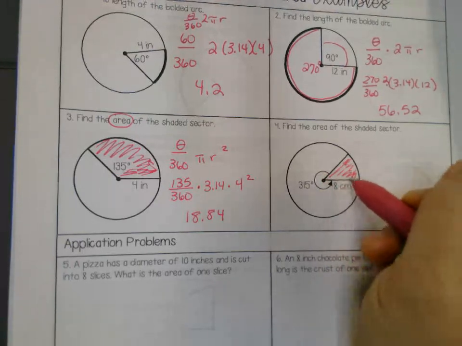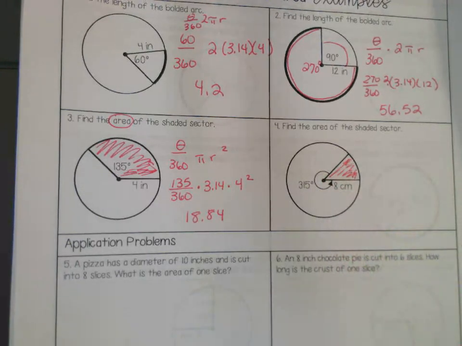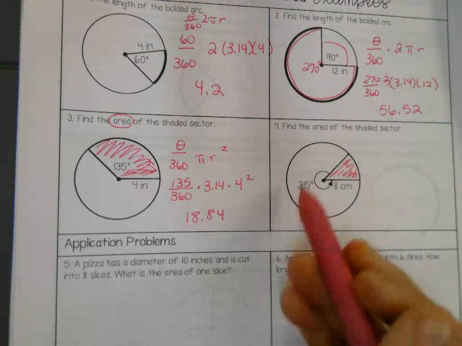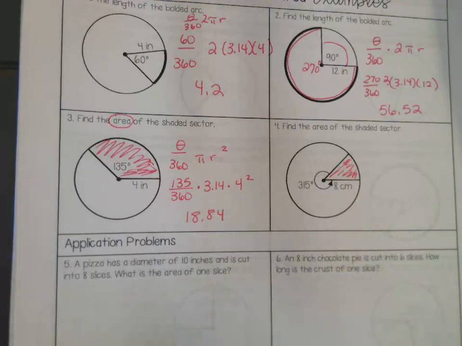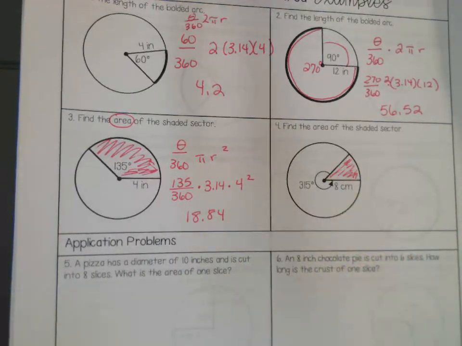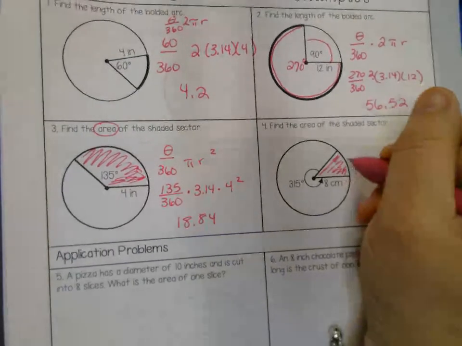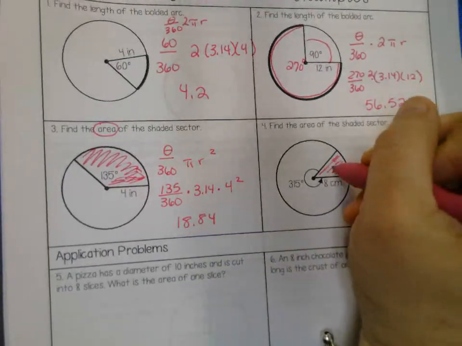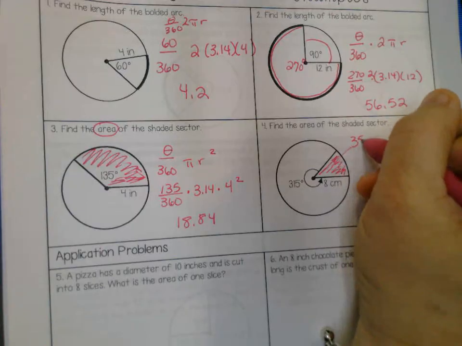So if this is 315, what would be the angle measure for that sector right there? Yes, 45. You do 360 minus 315, so the angle measure for that would be 45.